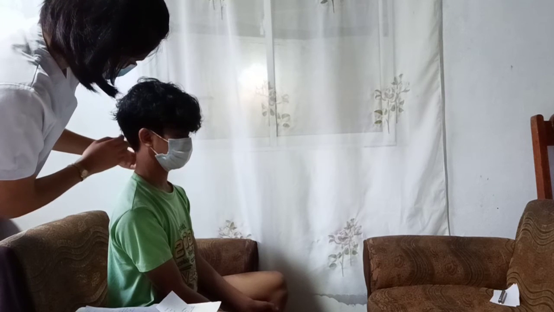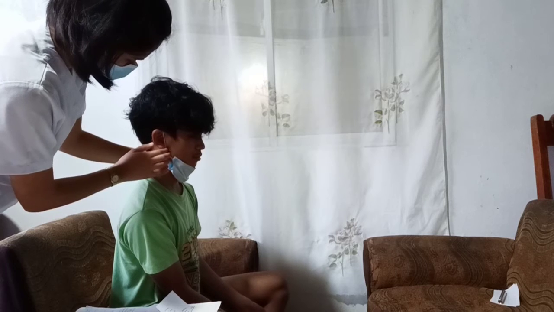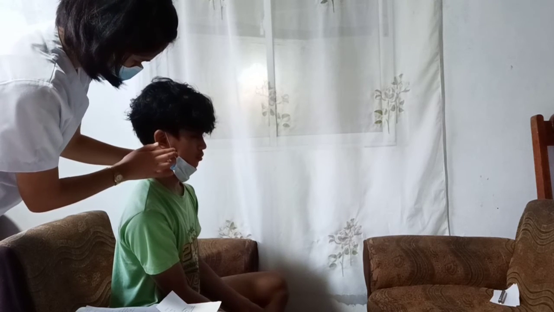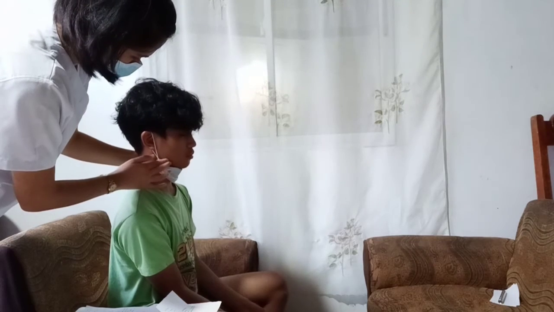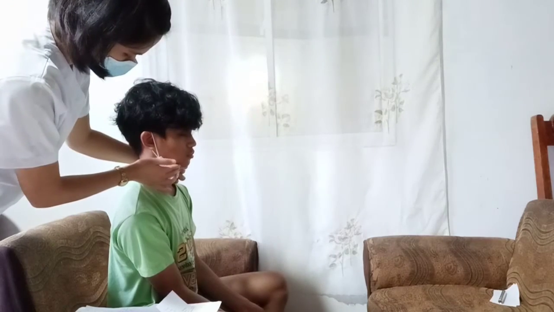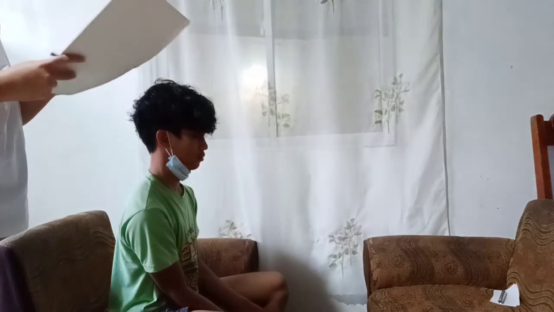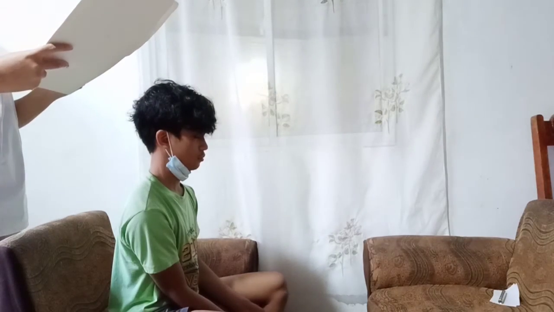Can you remove your mask? The tonsillar, your submandibular, and your submental. During the process, I palpated no nodes.